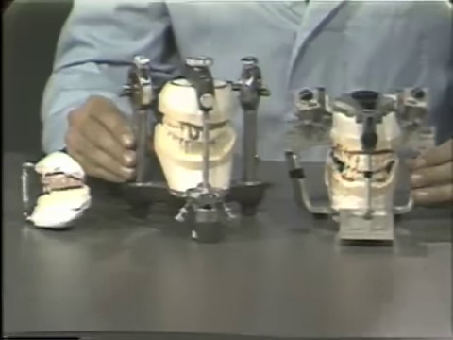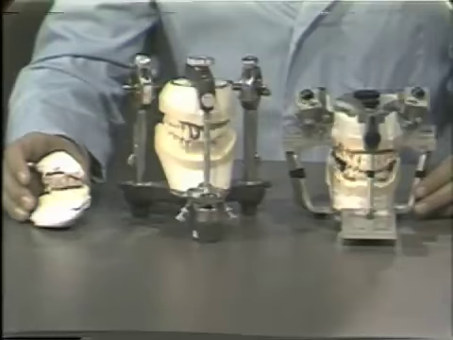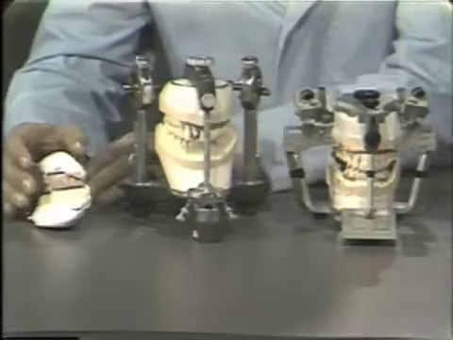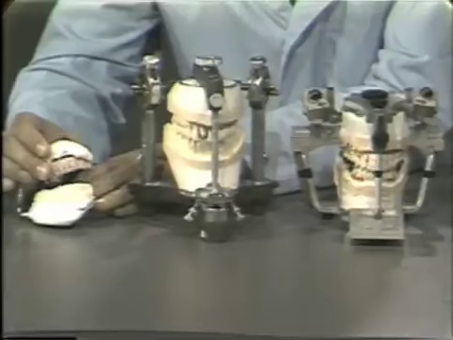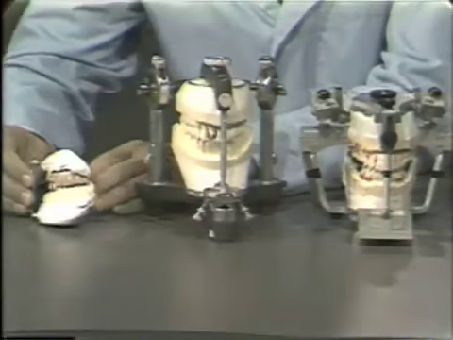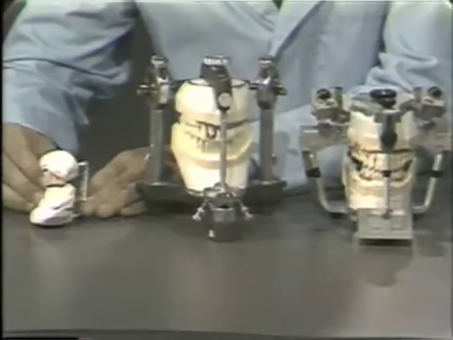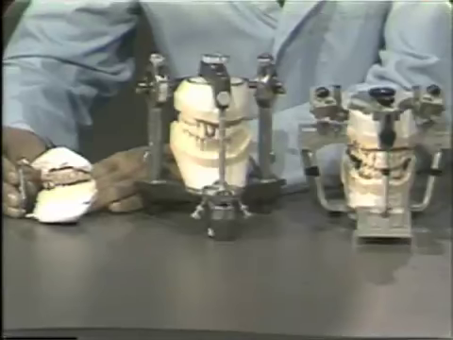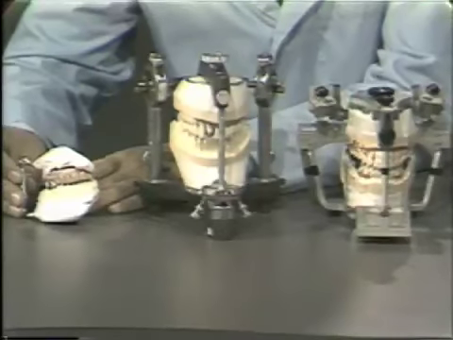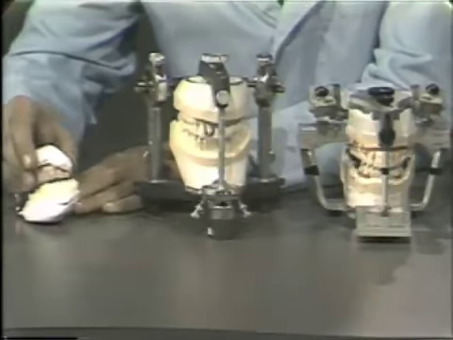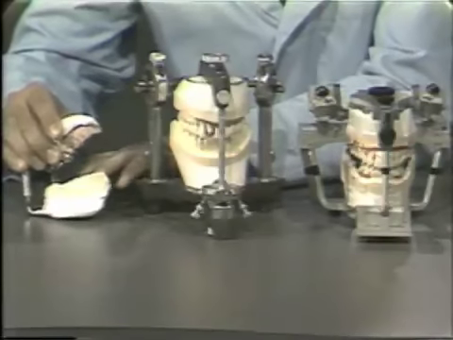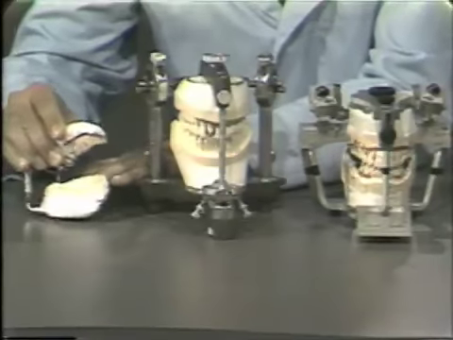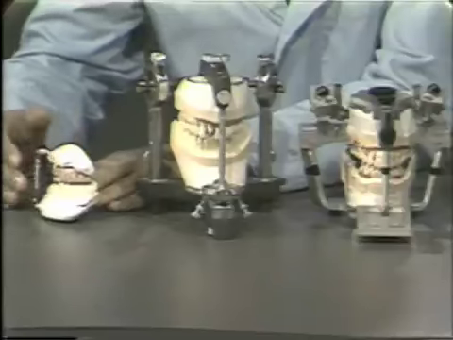Now, the differences being, besides cost, the fact that this very simple hinge-like articulator is not capable of reproducing the movements of the mandible to any degree of accuracy. There are only slight movements about the hinges in the posterior, little springs rather.